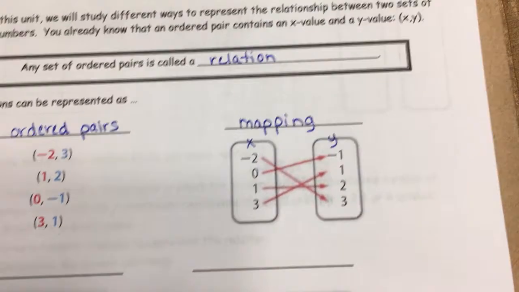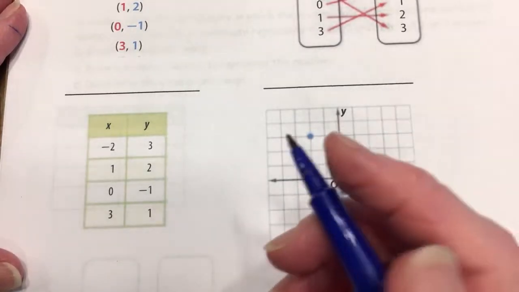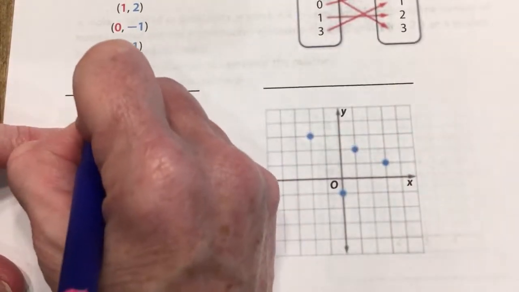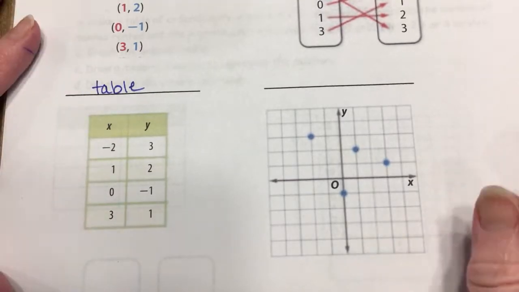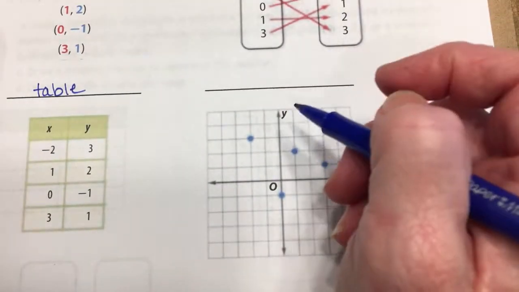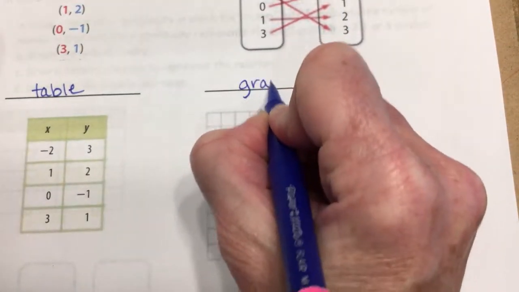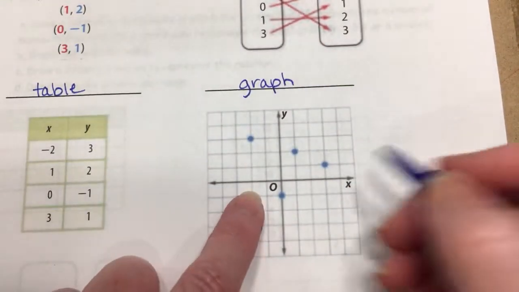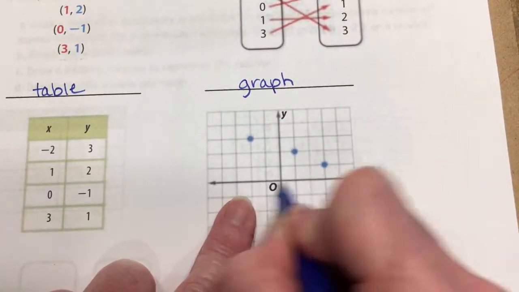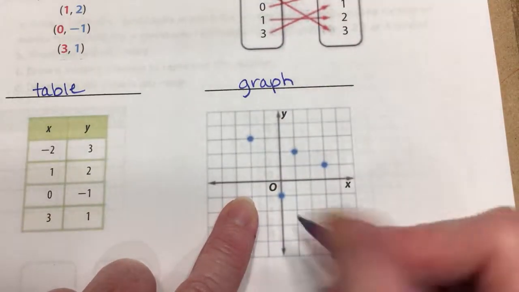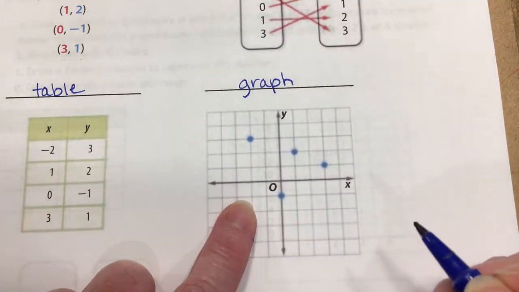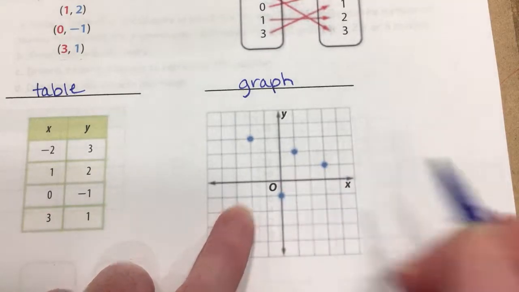All right? Another way to represent this relation is to just make a table. An XY table. Okay, you've seen these before. And then the last way that we're going to look at today is just to use a graph to show the relationship. So on a graph, right, these numbers down here are the x values, these numbers right here are your y values. So each point has its own distinct set of x and y values.